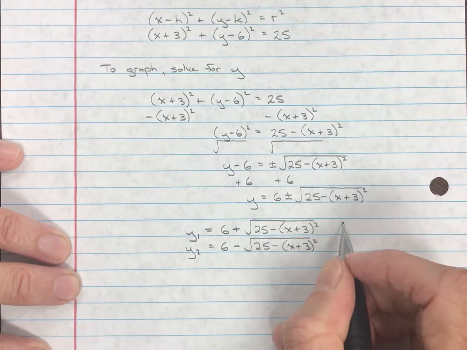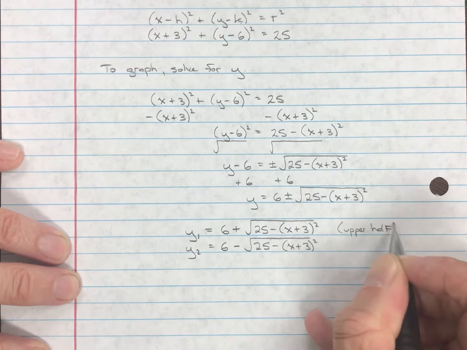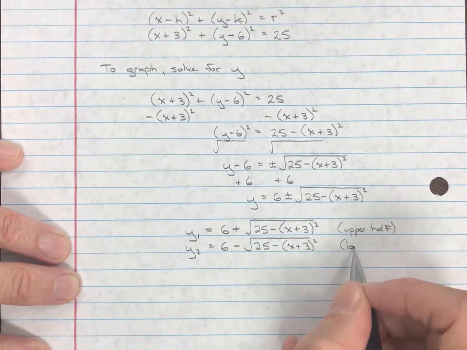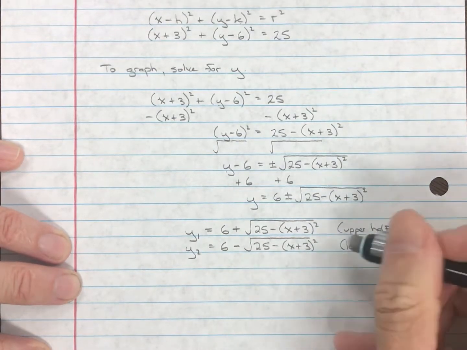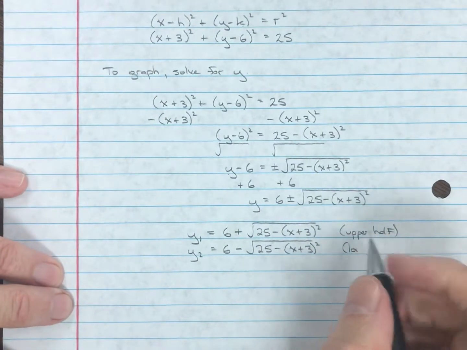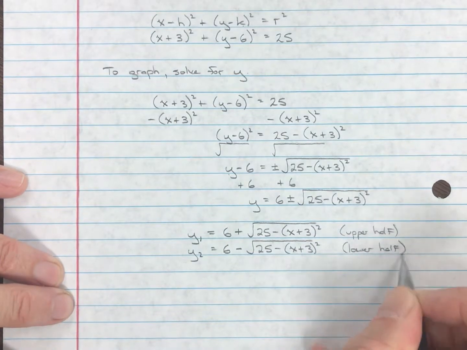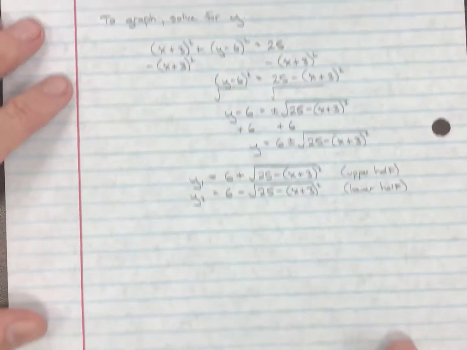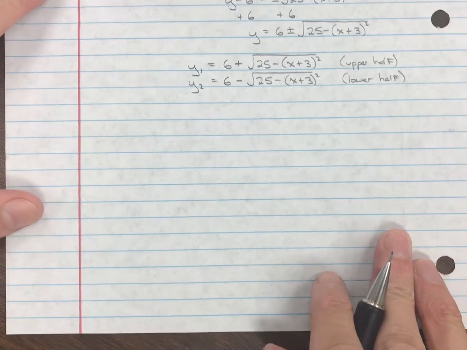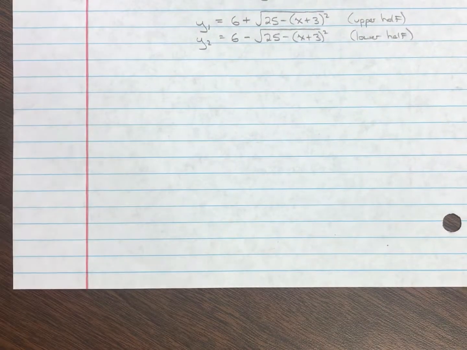What we're going to see is this is the upper half of the circle, and this is the lower half of the circle. Let's take a look. I'm going to slide this up so we can see the top of the page there.